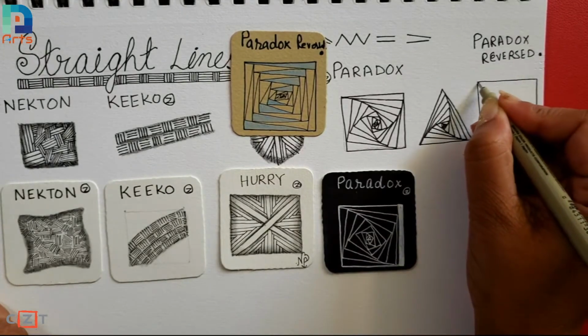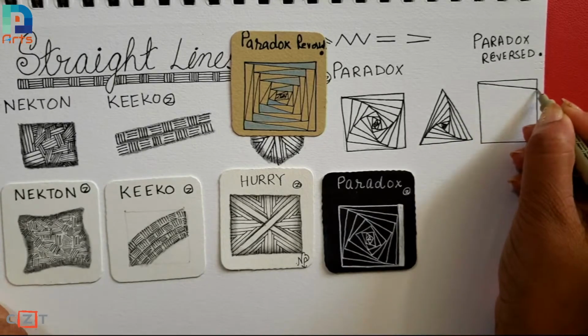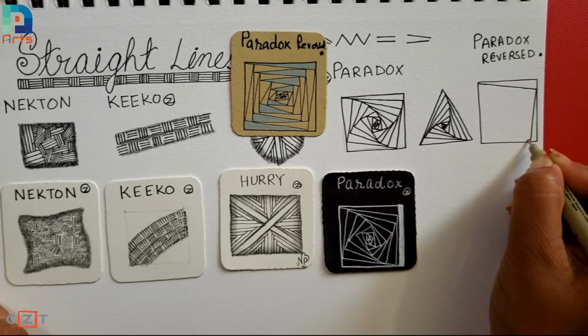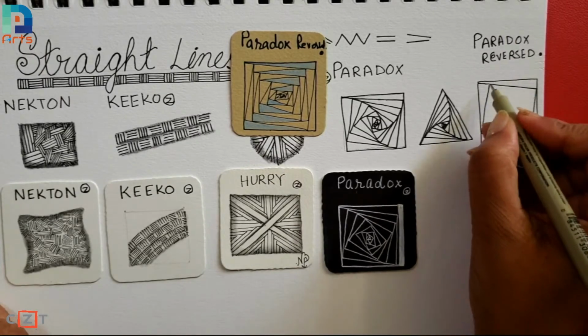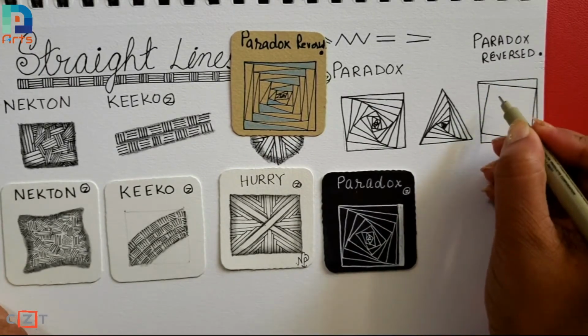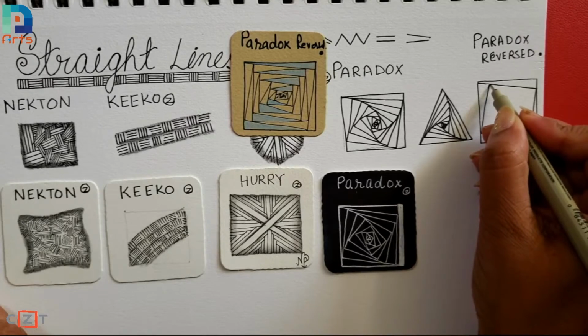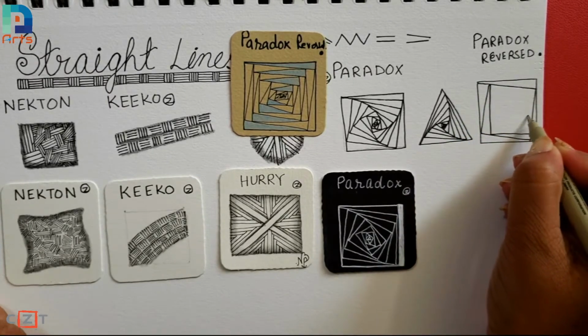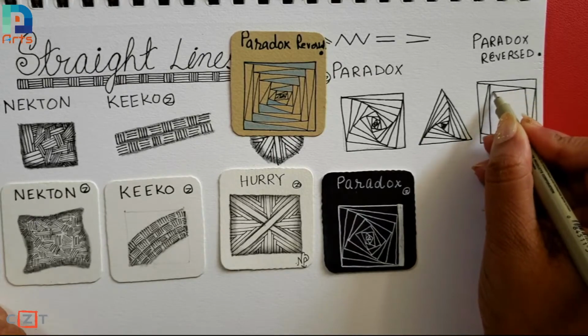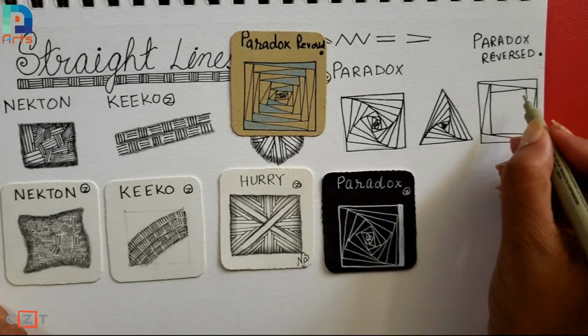So you draw one round of the paradox tangle like this, and then instead of going in the same direction, in the second round you change your direction and you come back again. Now again you change your direction.